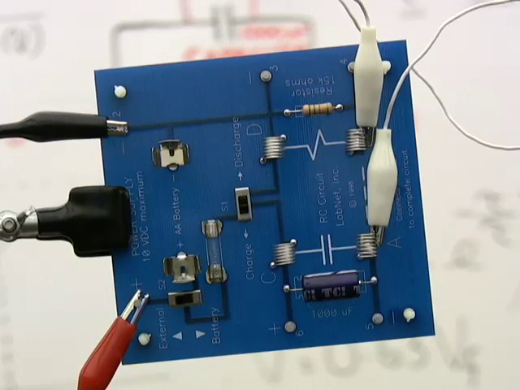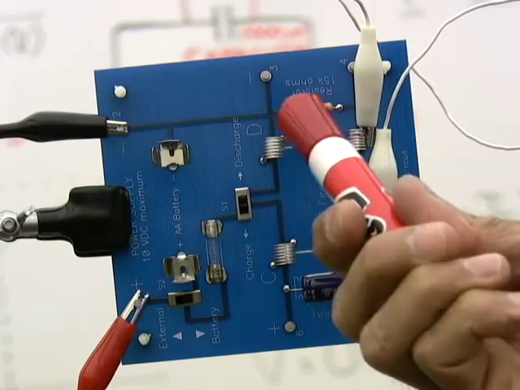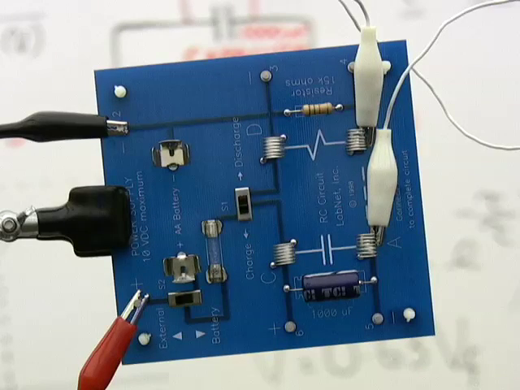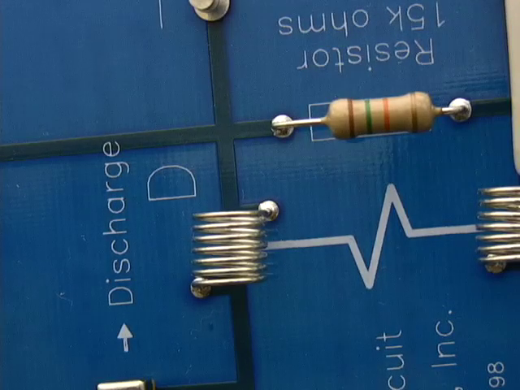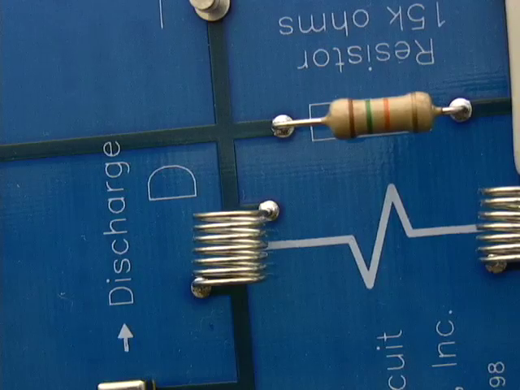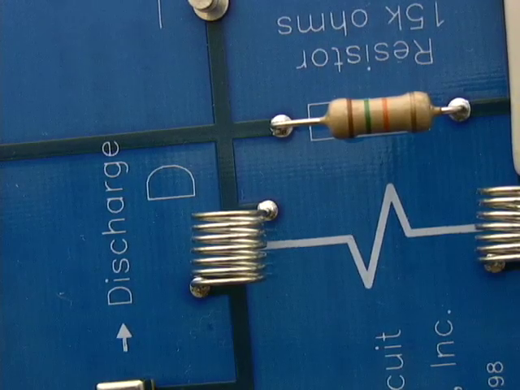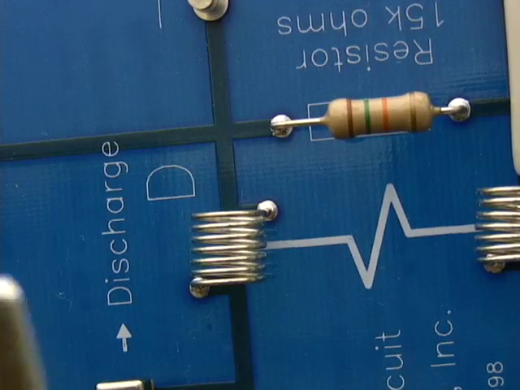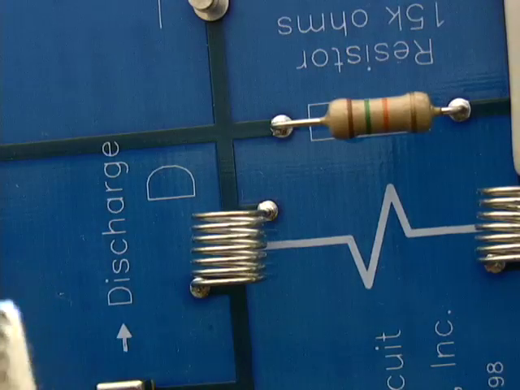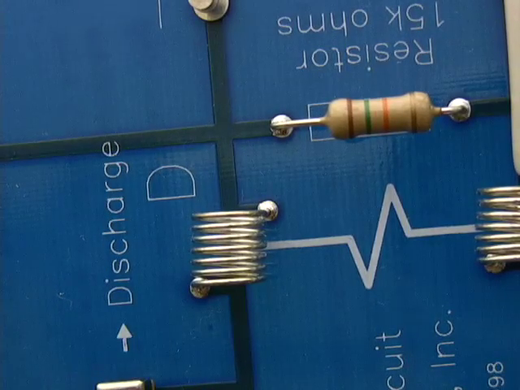Well, I'm going to zoom in on the resistor. See if you can read the colors there. All right, give me a second. I'm sure you can read those colors now. The colors you are reading will be these 3 colors here. Let me point those out to you.